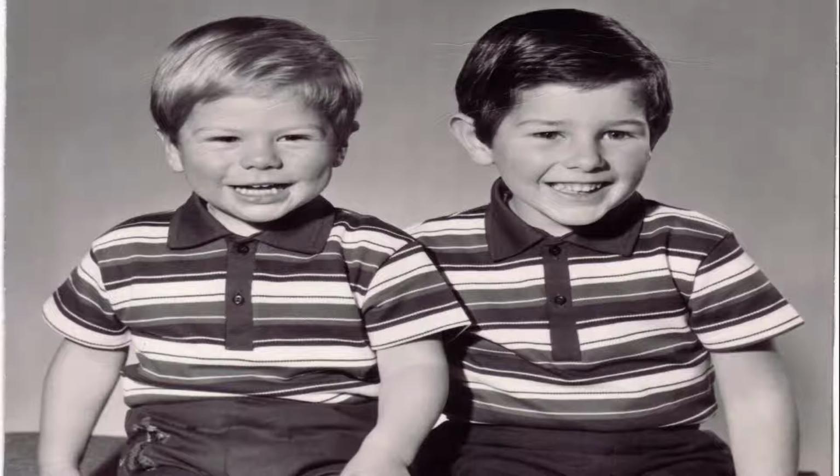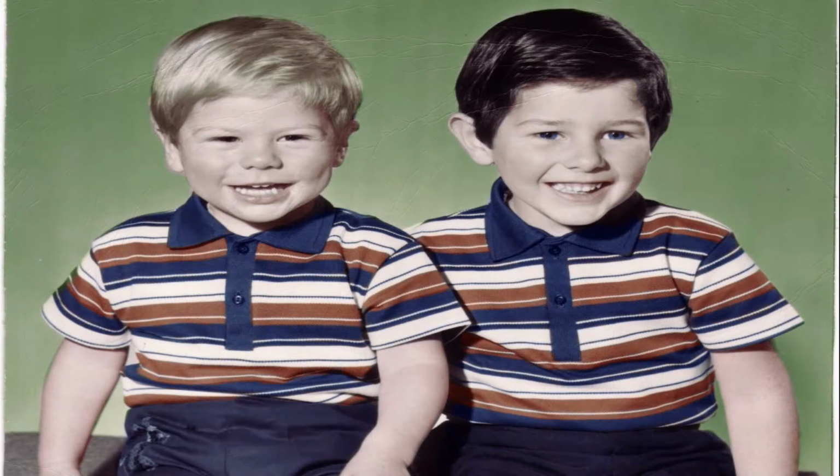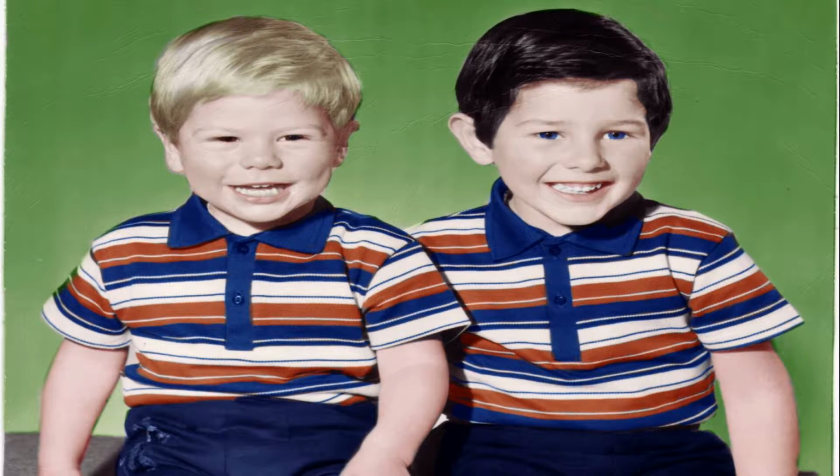Do you have any old black and white family photos that you would love to see come to life with colour? Well, let me show you how to do that with Corel PaintShop Pro 9.